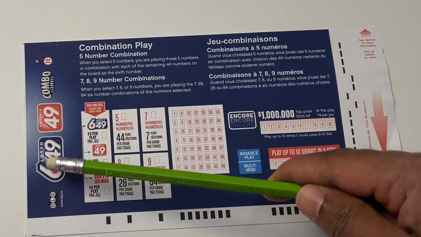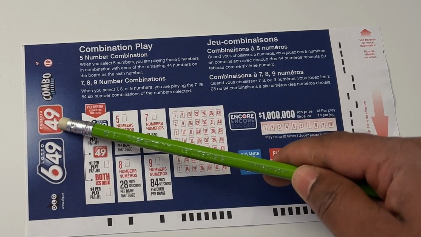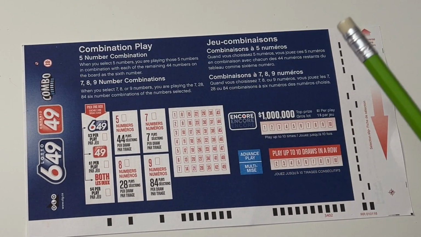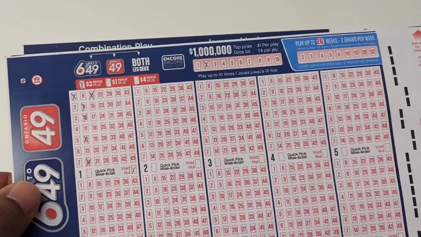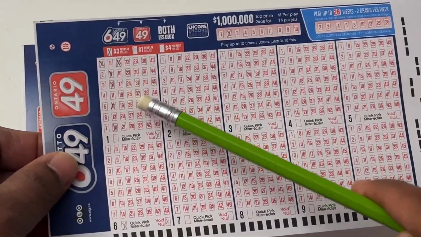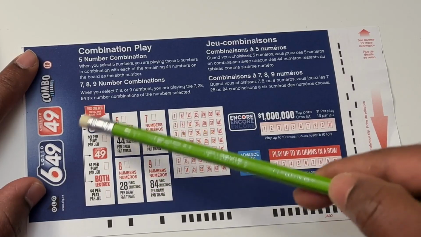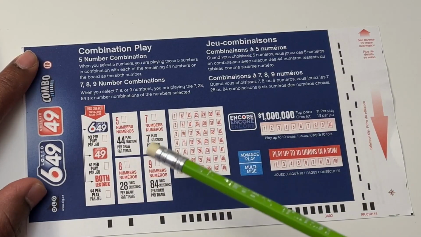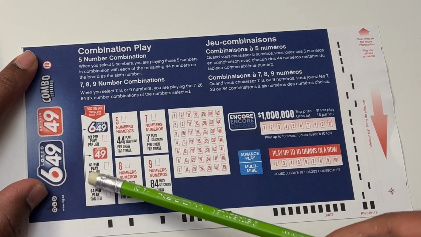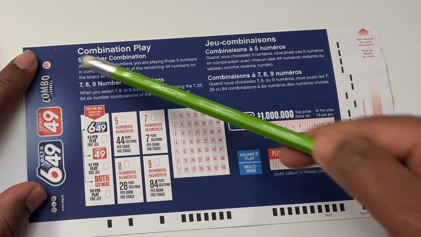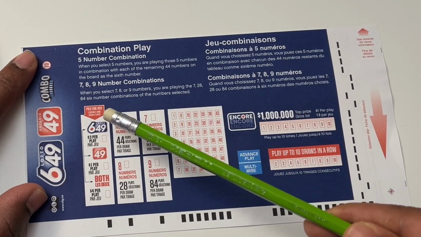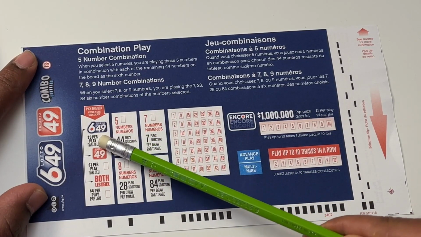So this is Lotto 649 and Ontario 49 combo. Again, here I had shown 649 and 49 where you could pick maximum up to 10 different tickets. In the combo, again, some people believe that the probability increases if they go for this kind of a method, and that's why they choose combo.